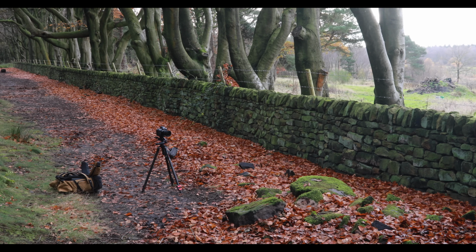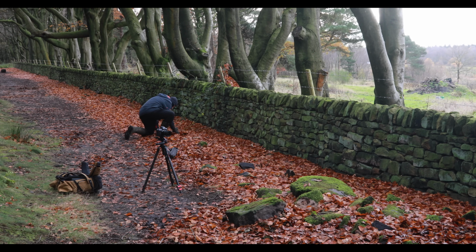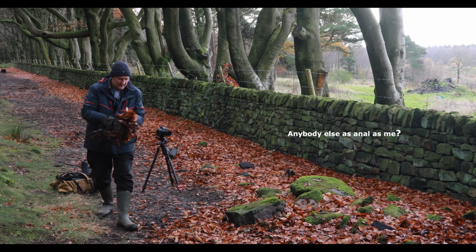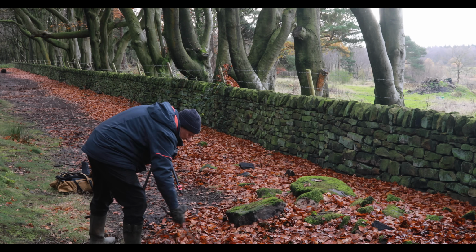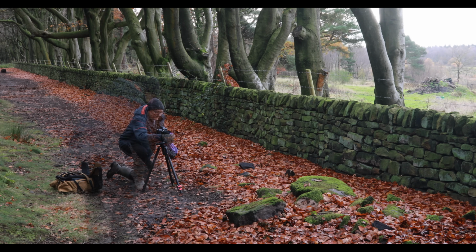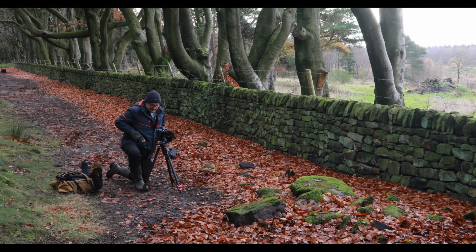And it's just starting to rain. Fantastic. Now, I'm not sure this is going to be a picture I'm proud of, but I went through so much to create it.